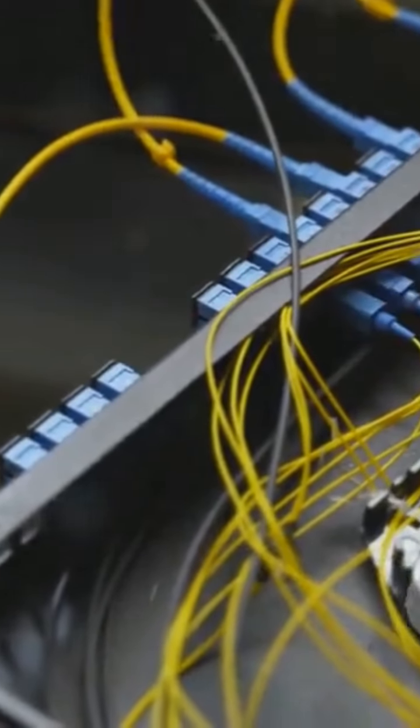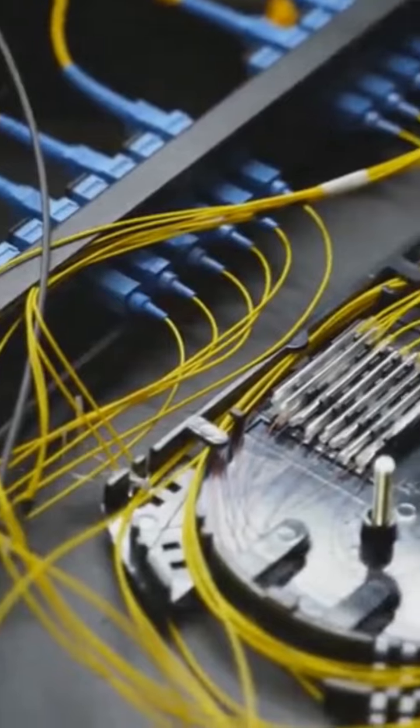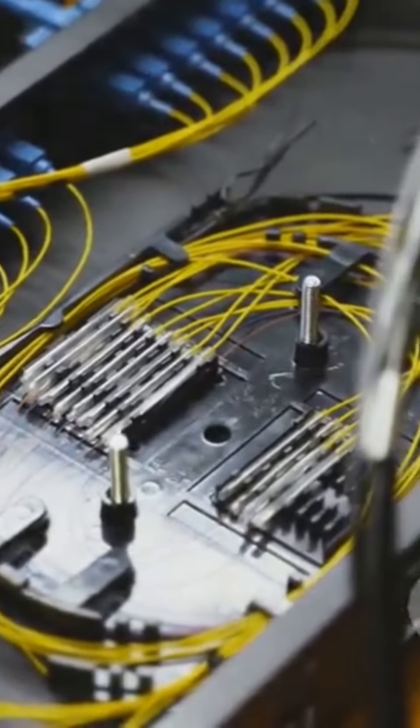Divide and conquer. Isolate the problem by dividing the network into segments and testing connectivity within each segment. This can help identify whether the issue is localized to a specific device, subnet, or area.